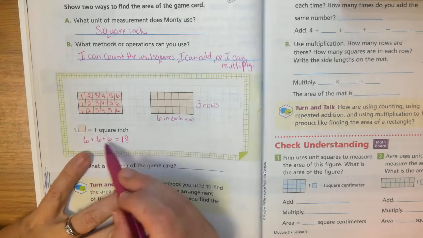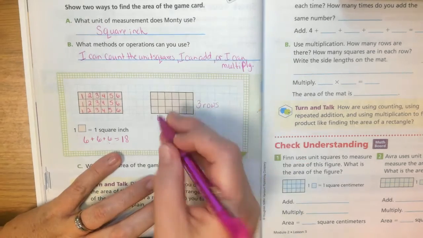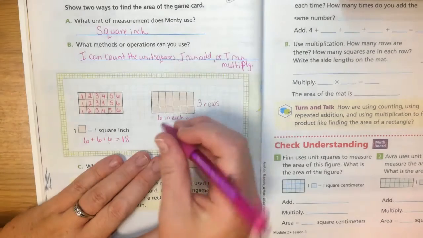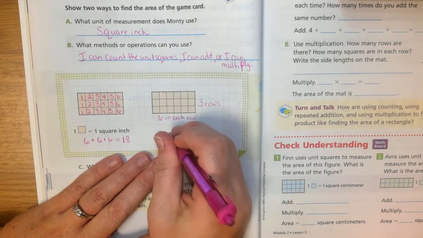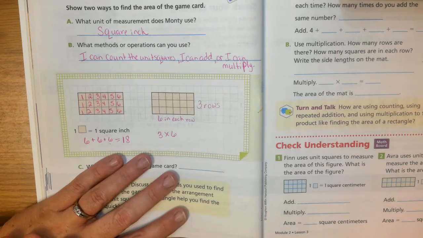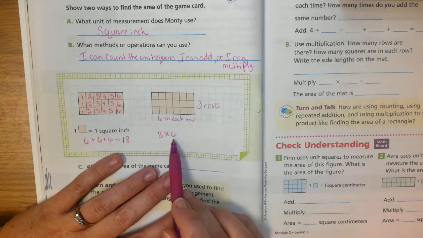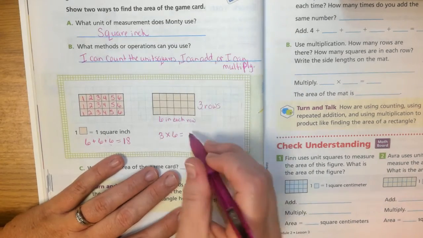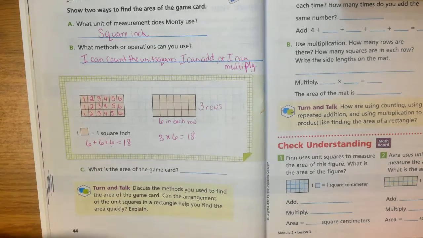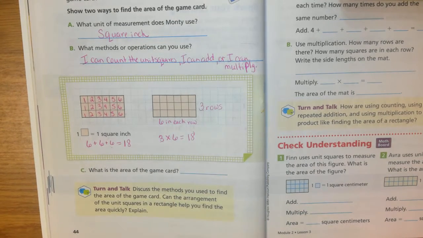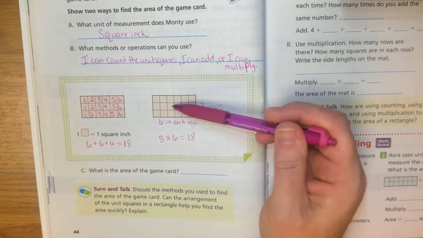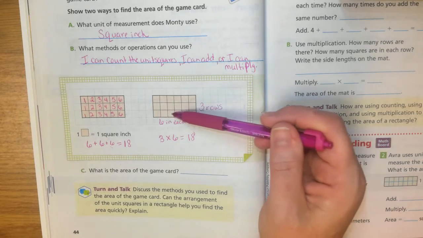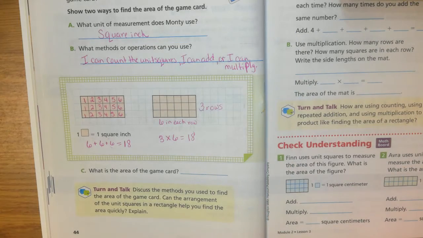So 3 times 6 says I have 3 rows of 6. So 3 times 6 equals 18. And if I were to count all those squares, I would get 18, right? 1, 2, 3, 4, 5, 6, 7, 8, 9, 10, 11, 12, 13, 14, 15, 16, 17, 18.